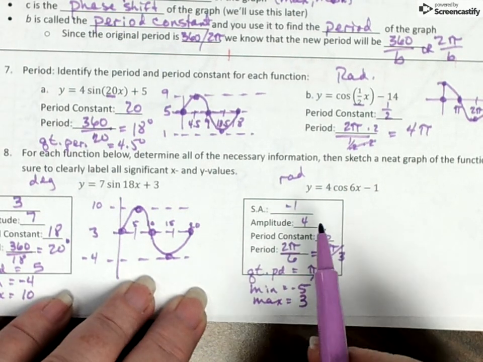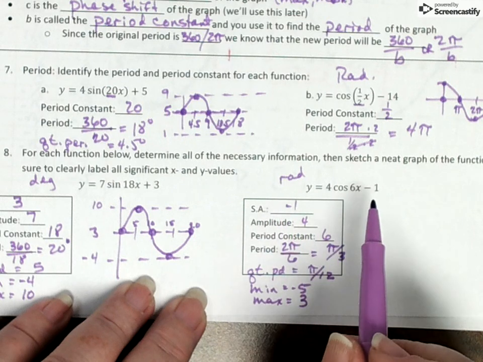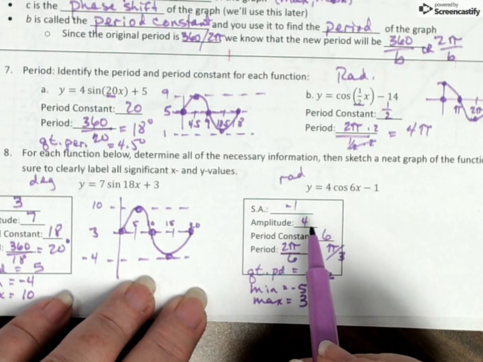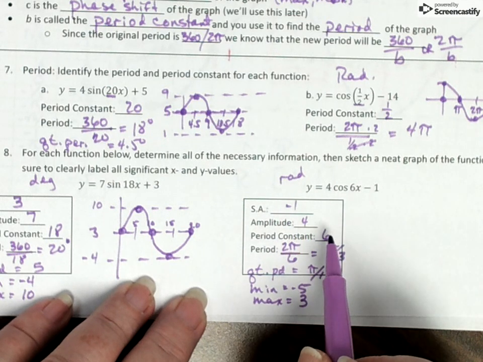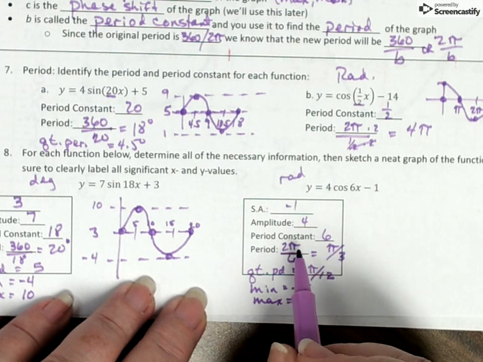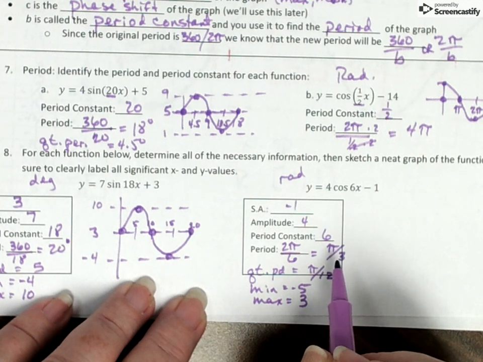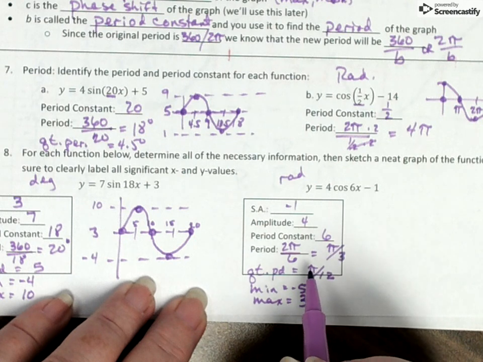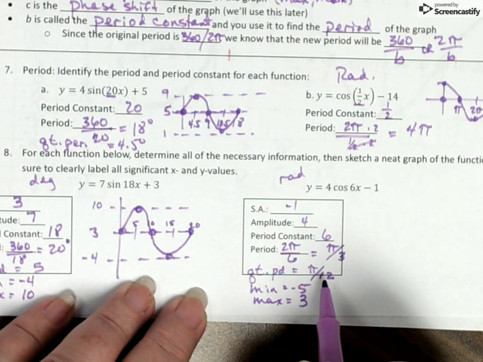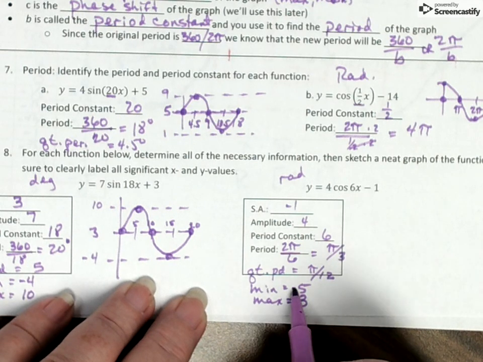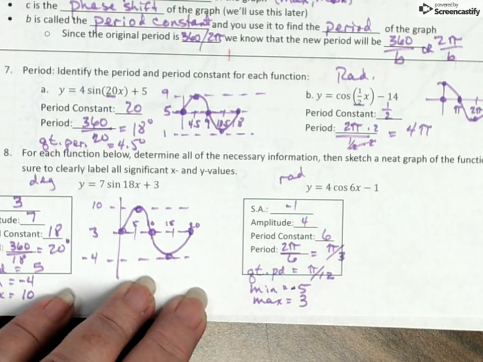All right, this one was a little trickier. So the sinusoidal axis is -1. The amplitude is 4. The period constant is 6. But 2 pi divided by 6 equals pi over 3. And a quarter of pi over 3 is pi over 3 times a fourth, which is pi over 12. Each tick mark is going to be worth pi over 12. My minimum is at -5 and my maximum is at 3. Make your graph and come back.